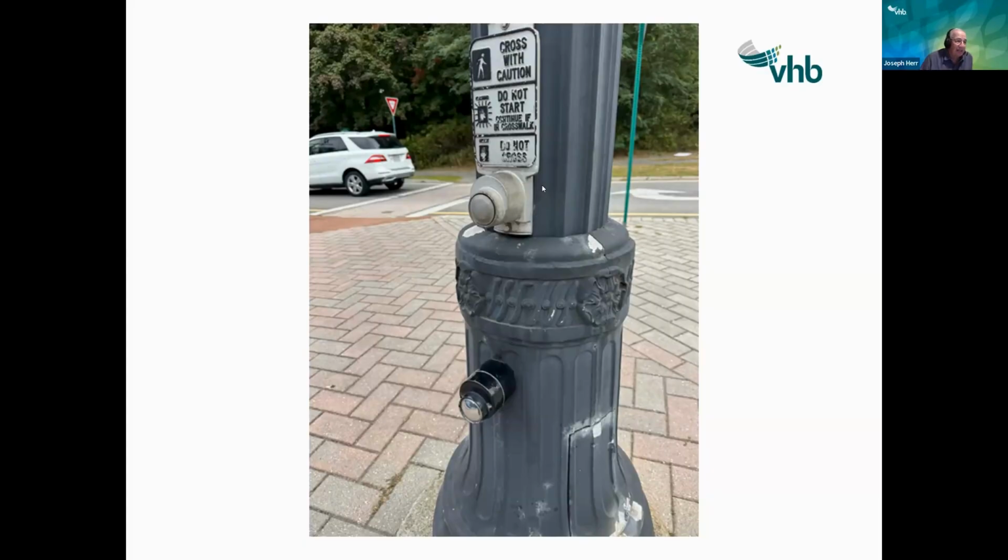So there are also challenges with putting in a button that's meant for a round pole when you have the fluted edges of the pole itself. And we're going to talk a little bit more about that later, but this one has two buttons. They probably call the same ped phase, but one was put in initially and then supplemented with a pull button that met the height of the button above grade.